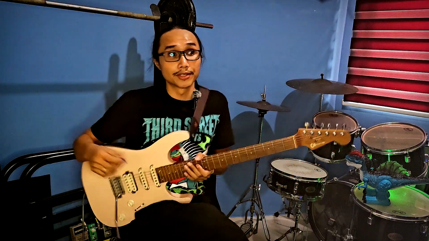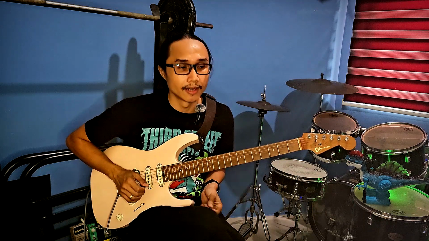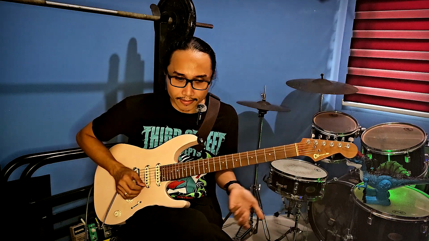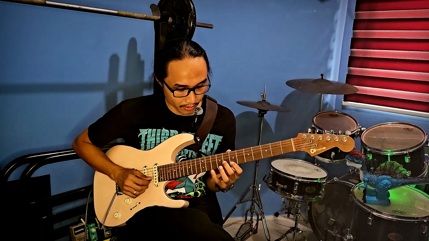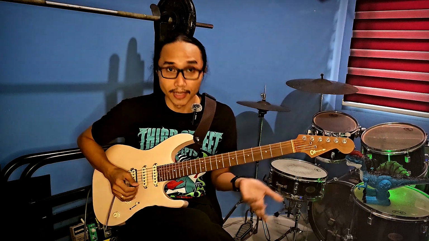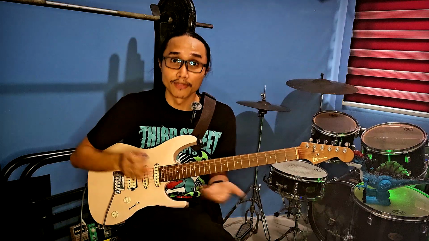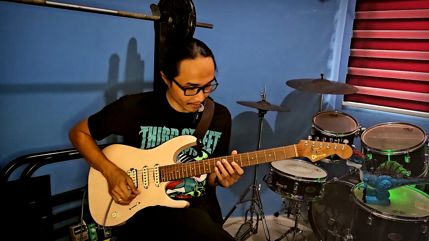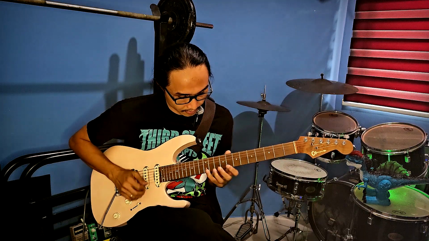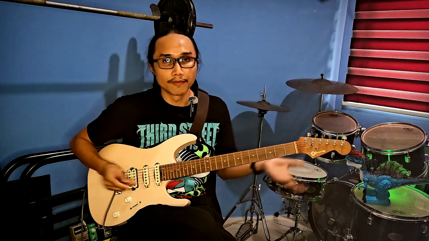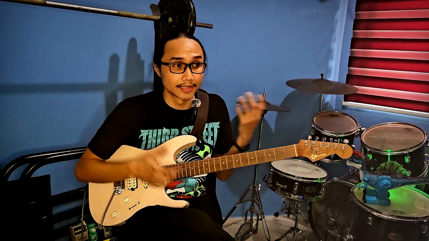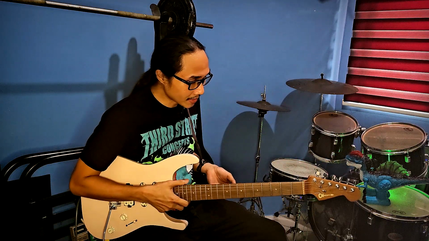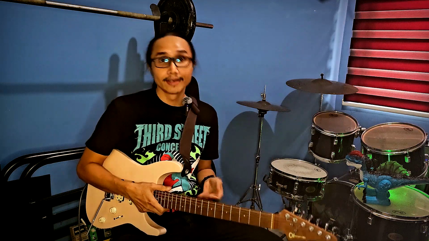Another application is in your soloing. Maybe you wanna create a line wherein you go, and so that's 4 groups of 3 and 1 group of 4, which will add up to 16. So obviously basic examples, you can get creative with this, like I said. So that's how you can use odd note groupings, and that's just the note grouping 3 as an example.